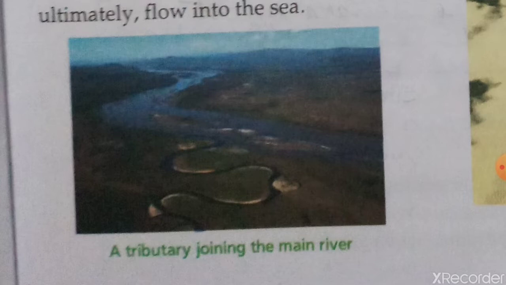There are tributaries and distributaries. What is a tributary? Several small rivers that join the main river are called tributaries. Okay, the river breaks up into channels, that is called a distributary.